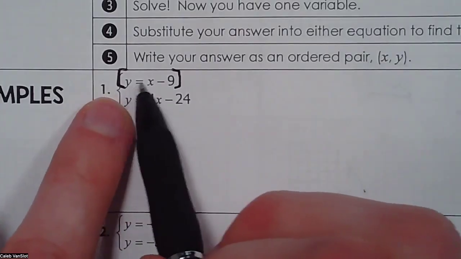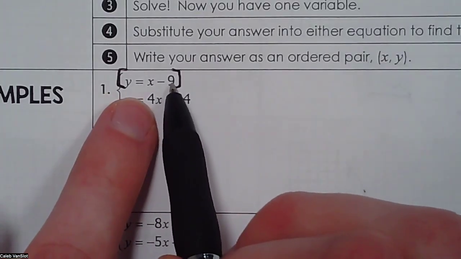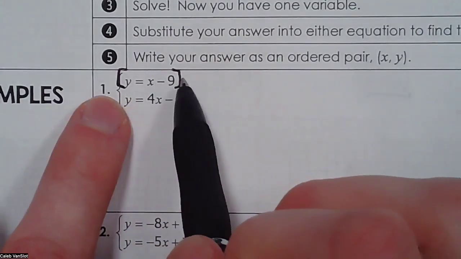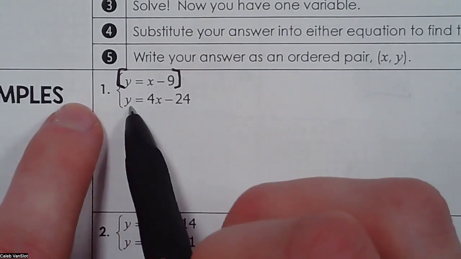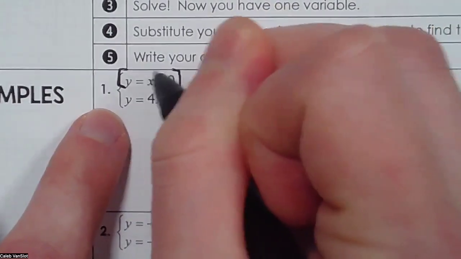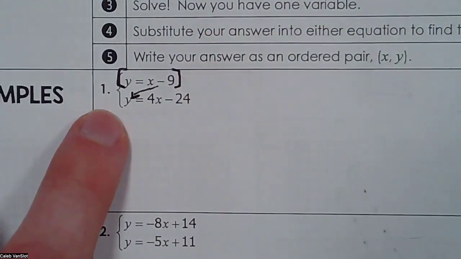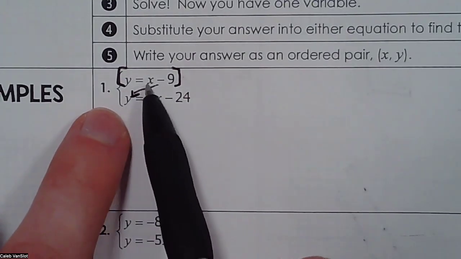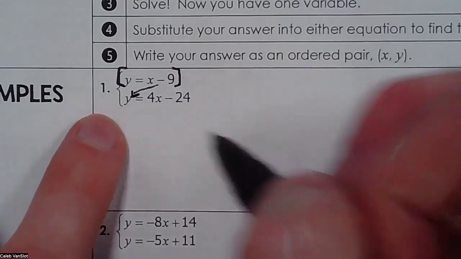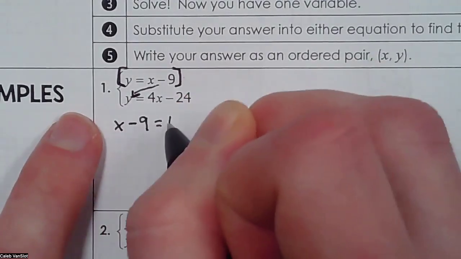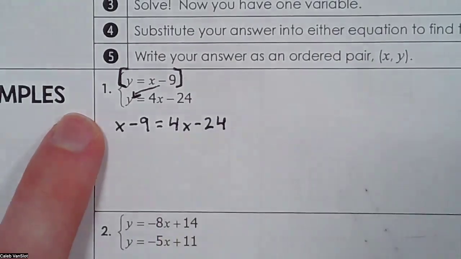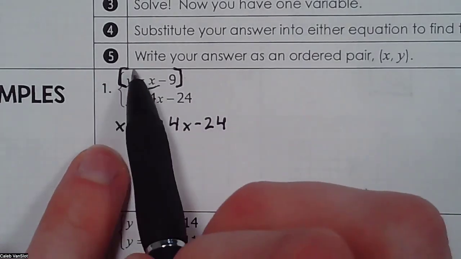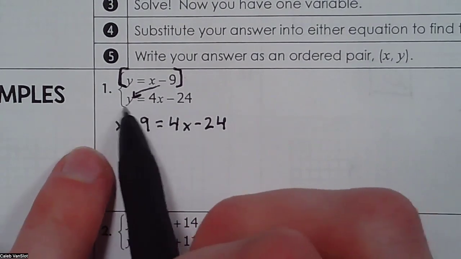Does everybody see how y equals x minus 9? Okay, I know that sounds silly to say, but what I want you to really understand is that if y equals x minus 9, I can just plug it in right here for y, right? I can take what I have here and just plug it in for y. And the reason I can do that is because that's what y equals. Y equals x minus 9. So I can just plug it in right here, okay? So x minus 9 equals 4x minus 24, okay? Again, does everybody see why I could do that? Because y equals x minus 9. So I can just plug it right in for y.